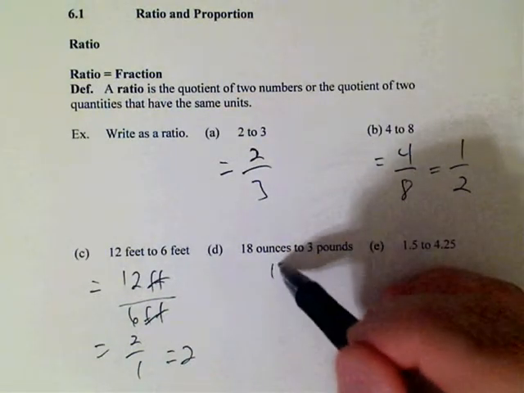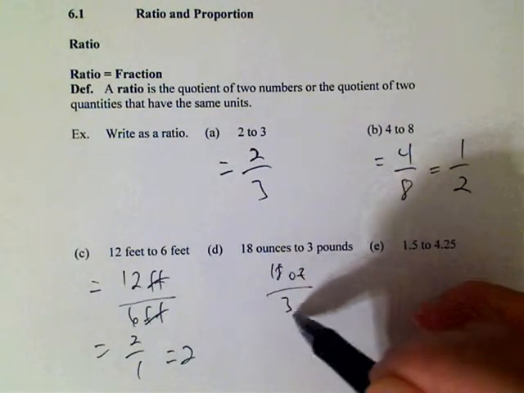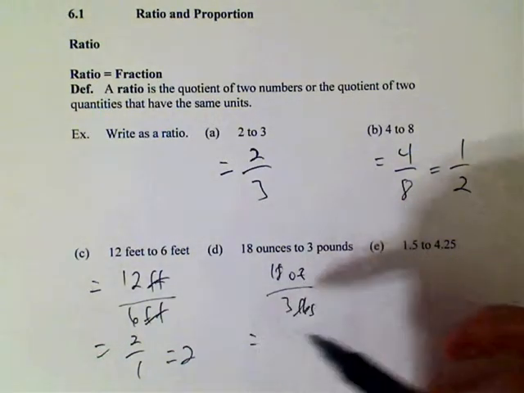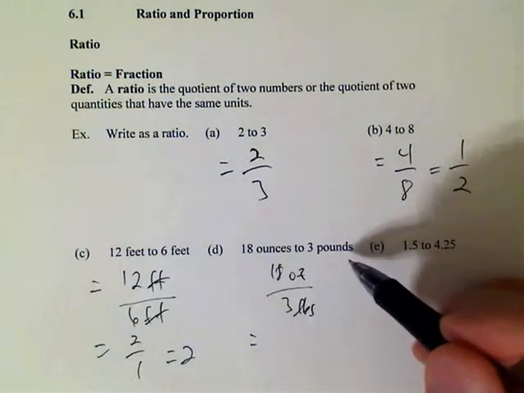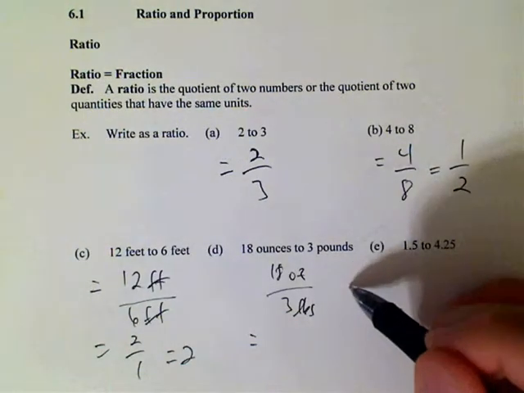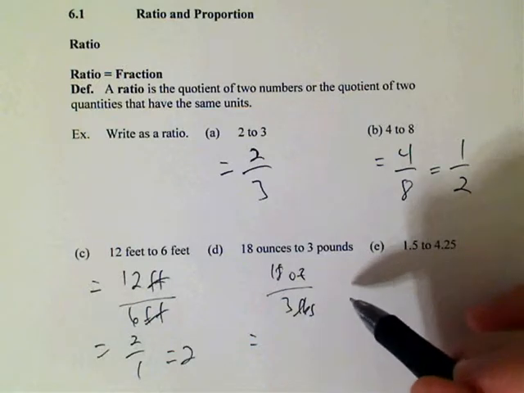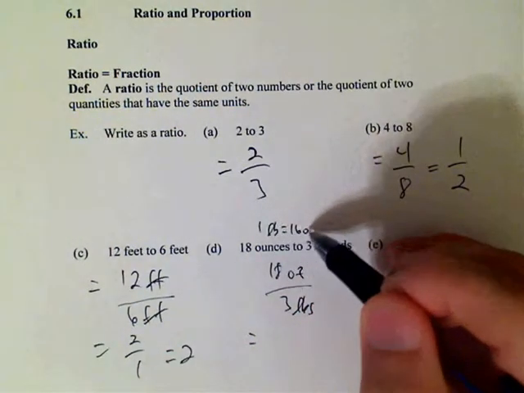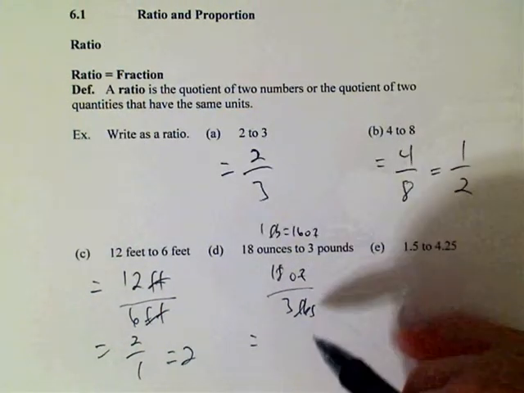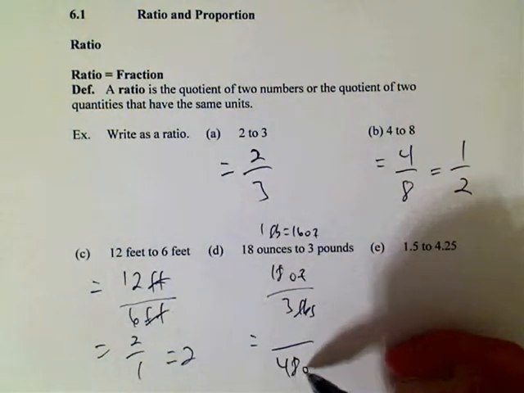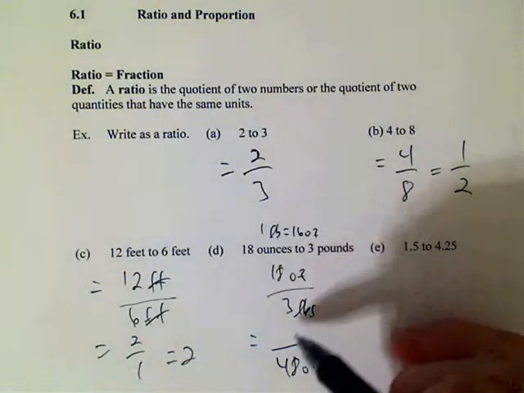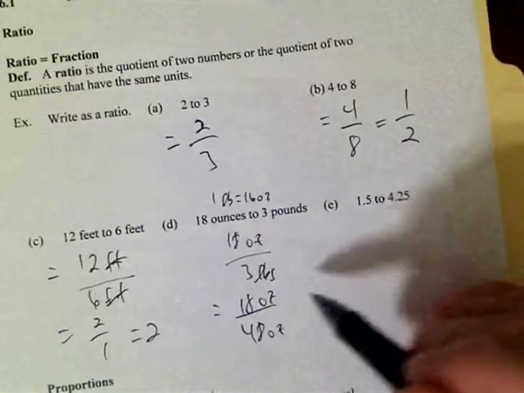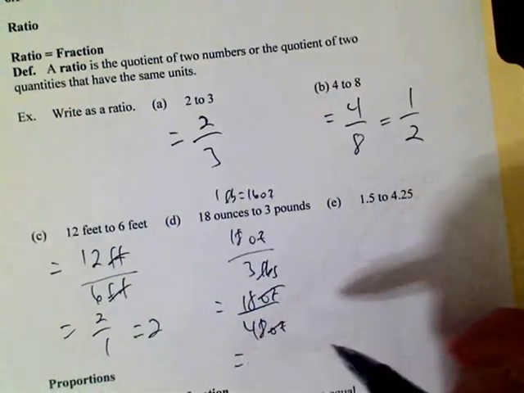18 ounces to 3 pounds. 18 ounces over 3 pounds. Now we can't reduce because they're not in the same units. But we do know, or you might know, you may not know, but 1 pound is the same as 16 ounces. And so that must mean that 3 pounds is the same as 48 ounces. So we can change this to 18 ounces over 48 ounces. The reason why we want to do this is so we can cancel out those units. And then we're going to reduce.